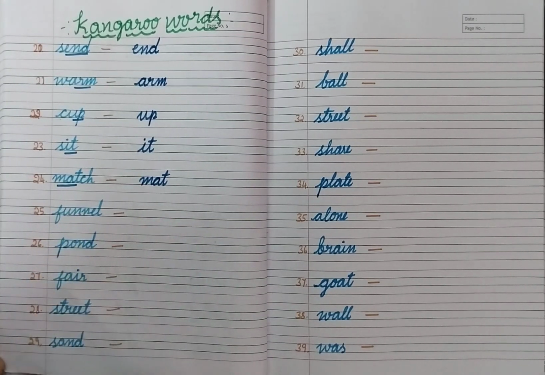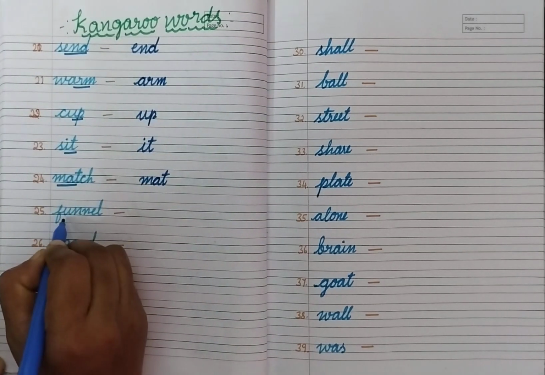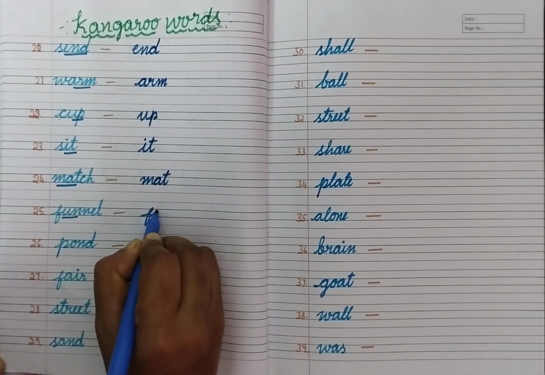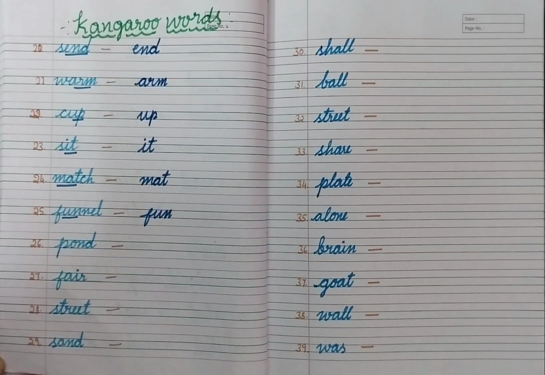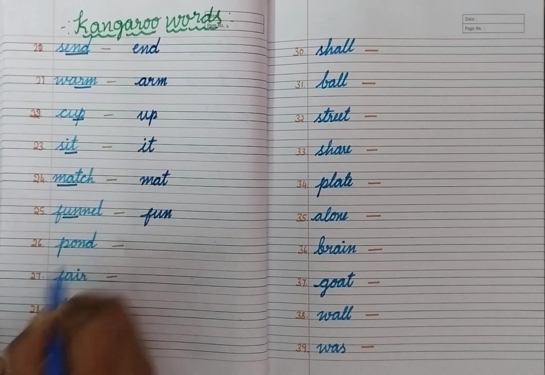F-U-N-N-E-L, funnel. The small word hidden in this big word, the kangaroo word, is fun, F-U-N, fun. Next is pond, P-O-N-D, pond.